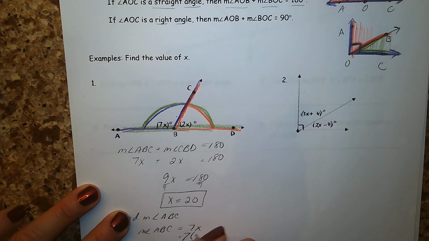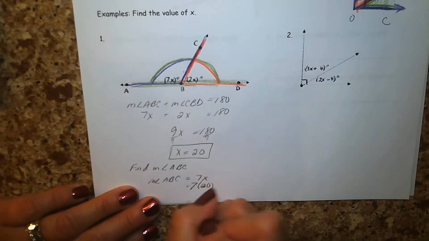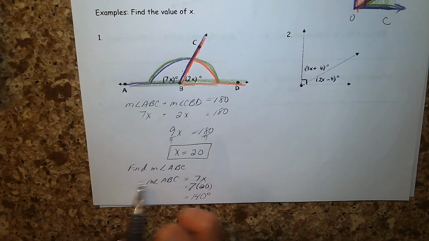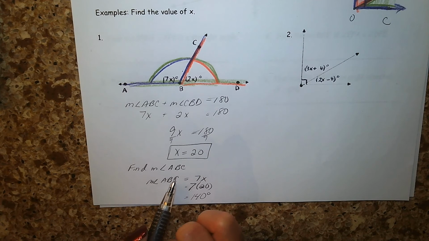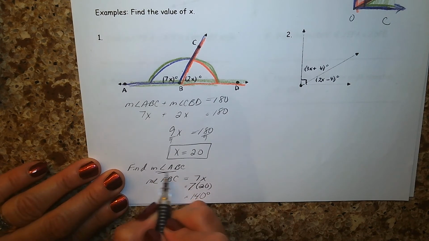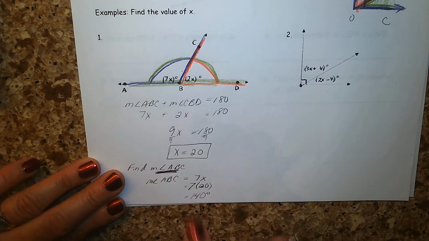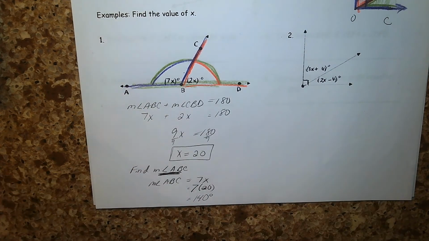So that would be 7 times 20, and of course that angle there would be 140 degrees. Okay, now it did not say to do that, but just be careful for directions like this, because whenever you have directions that tell you to find an actual measurement of an angle, you've got to go back and substitute your x value in. Again, directions just said find the value of x, but if it said find the measure of an angle, you'd substitute. All right, let's look at the next one.